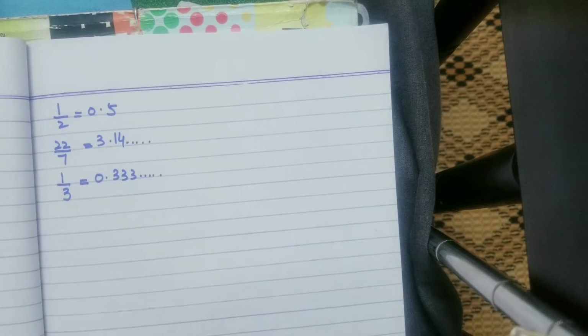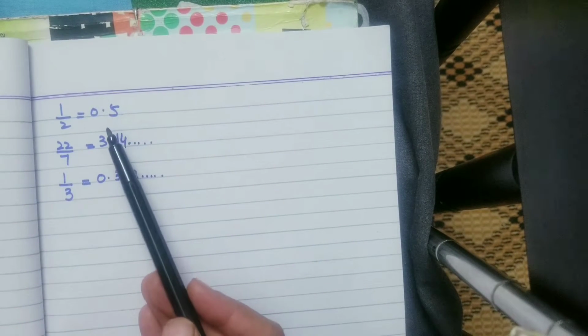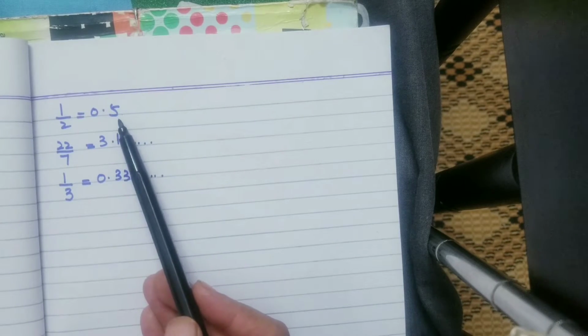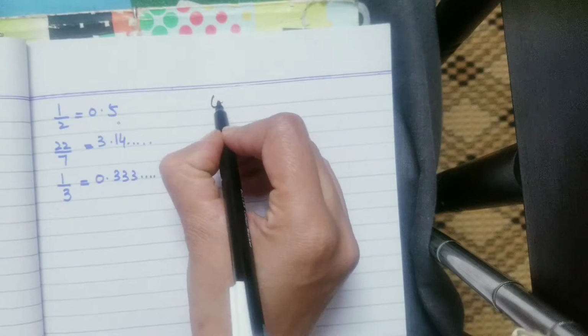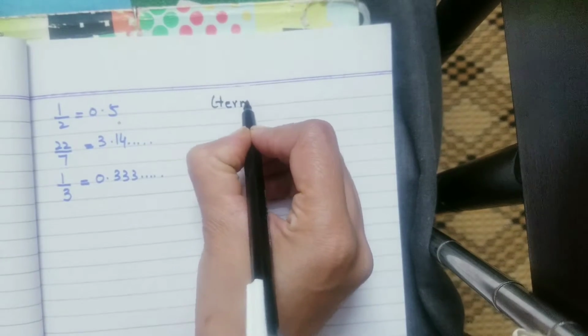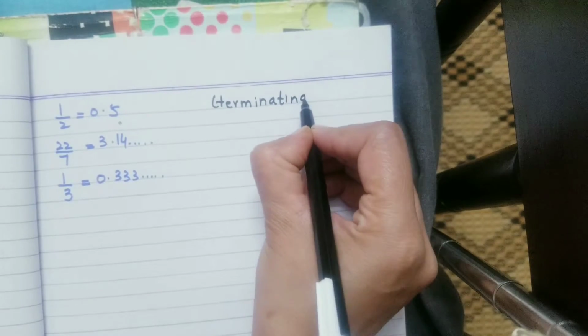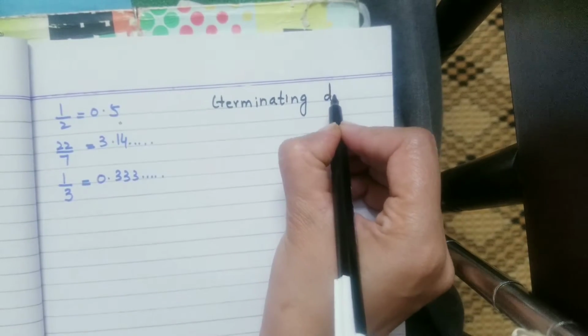As you can see, this fraction has an end at 5. So this fraction is called a terminating decimal fraction.